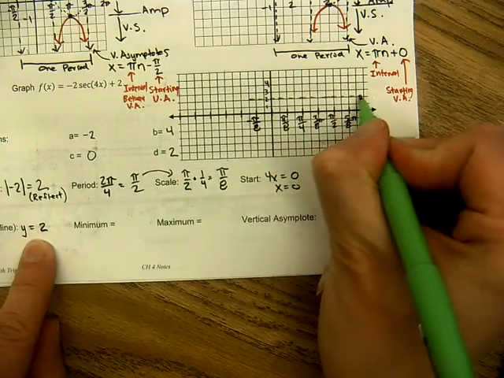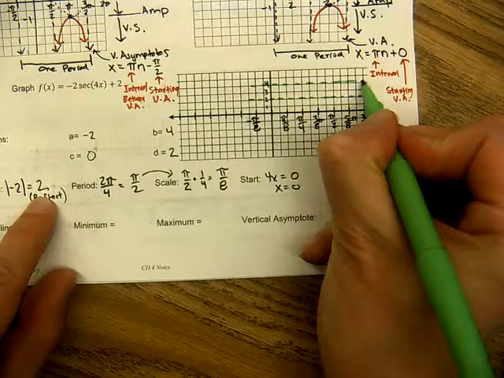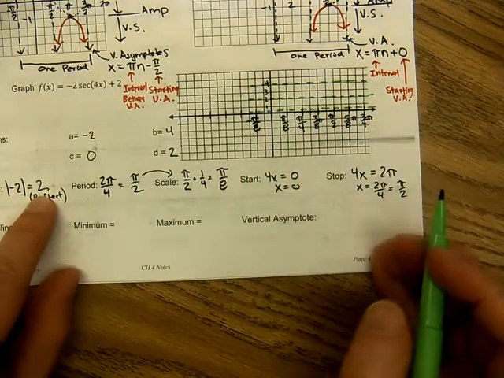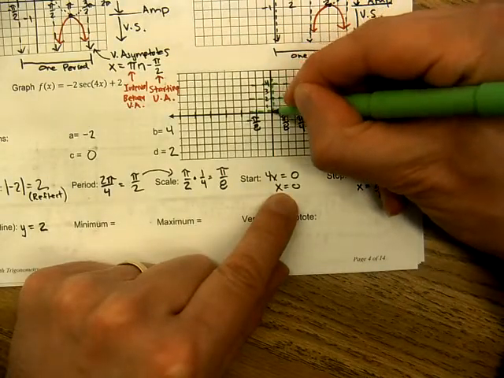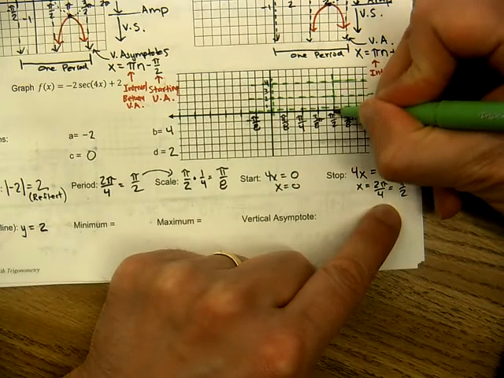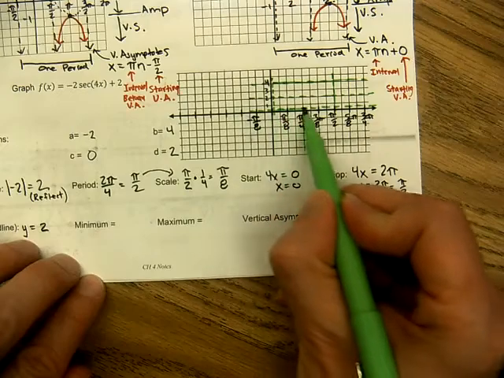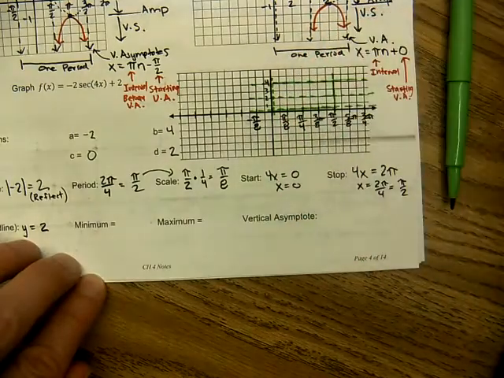From there we want the amplitude. The amplitude is also 2, so 2 above that, and then 2 below that. That's the top and bottom of my box. We're starting at 0, and then we're stopping at pi over 2. So the technique that I've taught you in the past is to draw this box, and this is where one full cycle of the cosine curve will be placed.